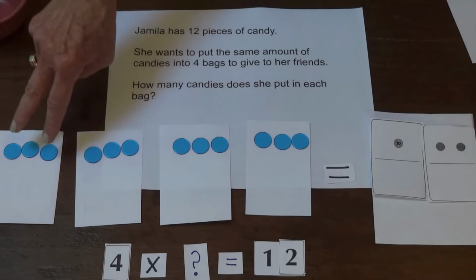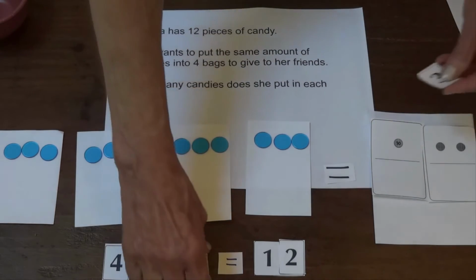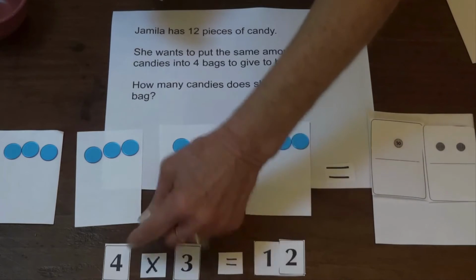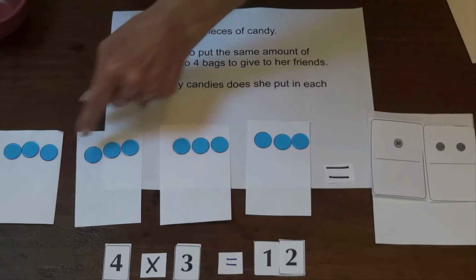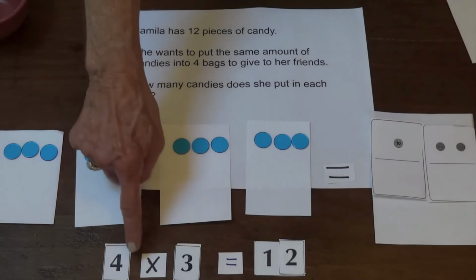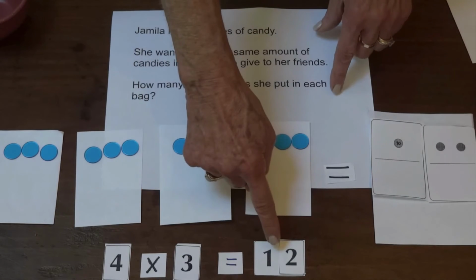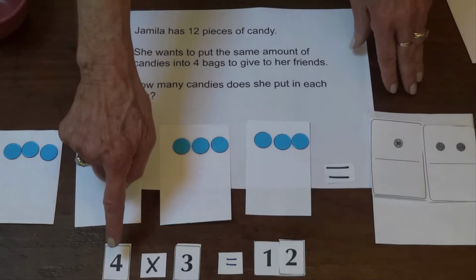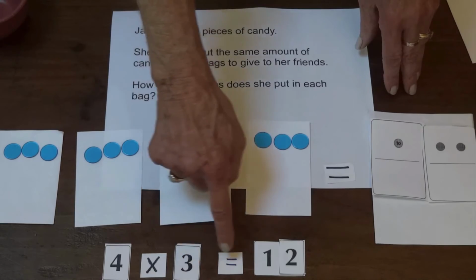Well, we counted 3, 6, 9, 12, and we saw that 4 times 3, or 3 and 3 and 3 and 3, 4 groups of 3 make 12. Mathematicians would say 4 times 3 equals 12. What do you notice? What do you wonder about?